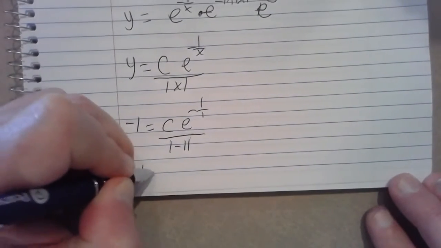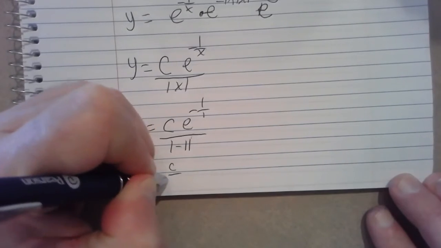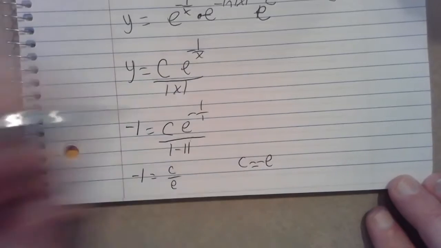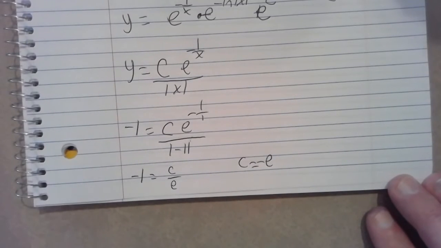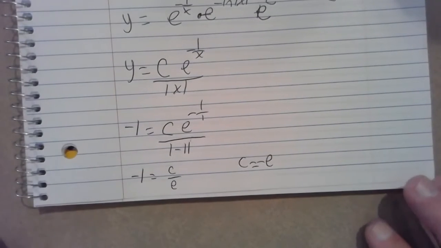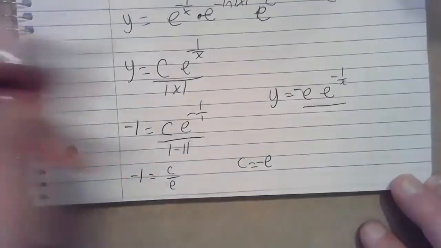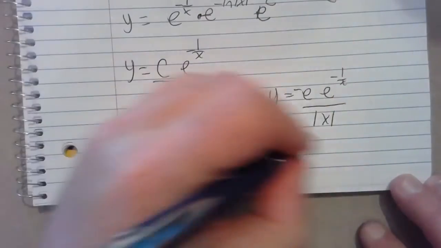So I get negative 1 equals c over e. So c equals negative e. The absolute value of negative 1 is 1, of course. So our final solution will be negative e to the negative 1 over x, over the absolute value of x.